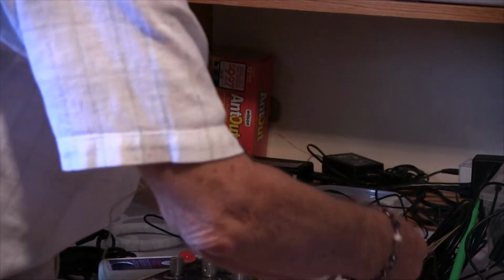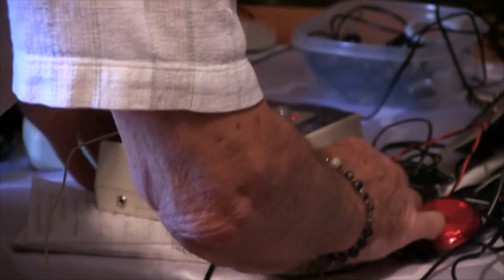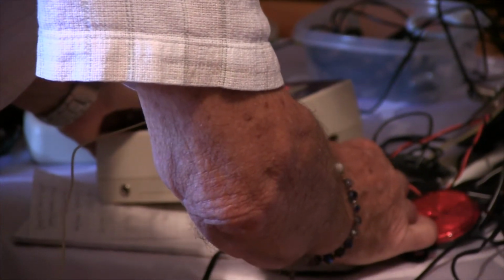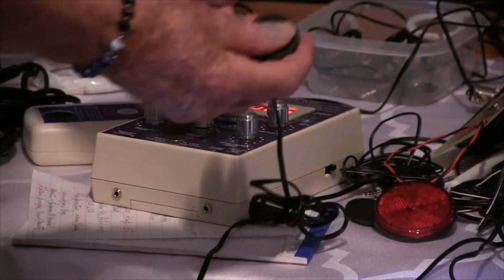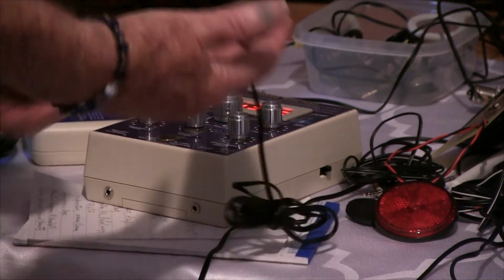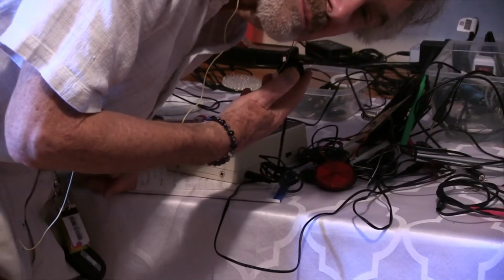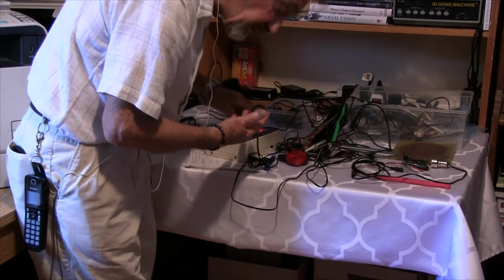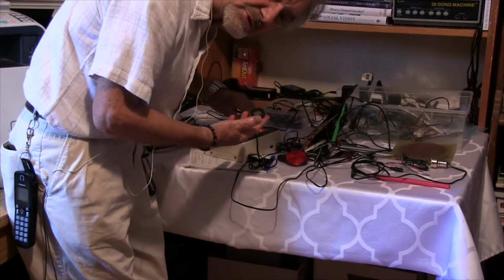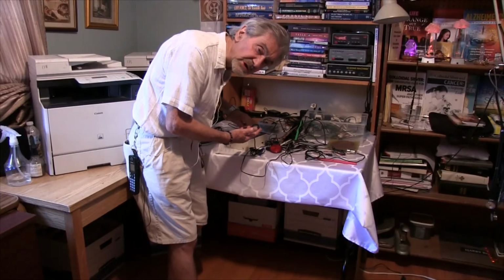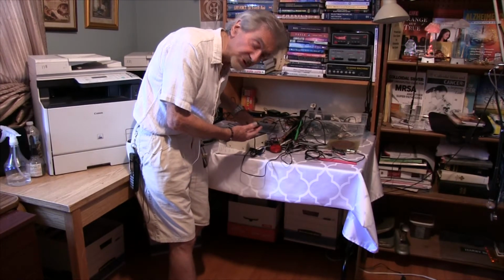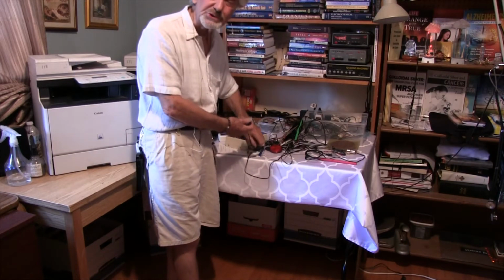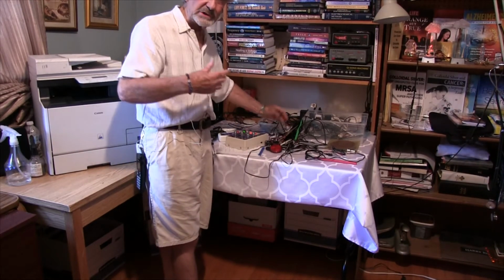Also, this device can drive little loudspeakers. I can feel this pulsating, so it could be used. You can hear it. So you get a wide range of frequencies in the audio and ultrasonic region. You can actually feel it. So it's a vibrational transducer for things like tapping.